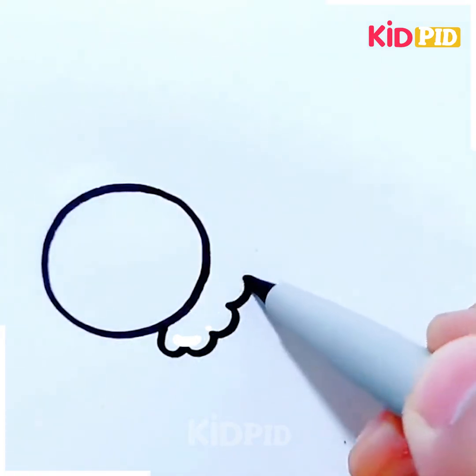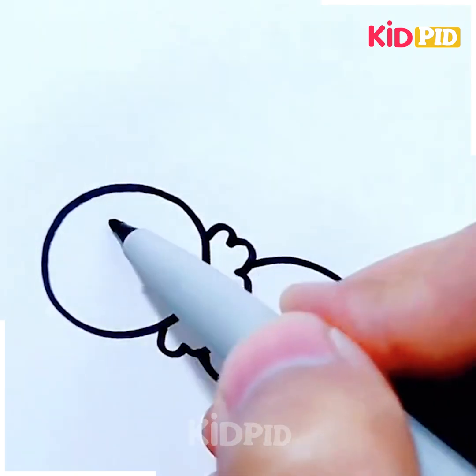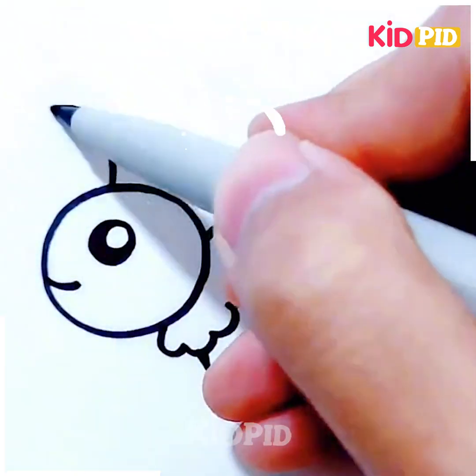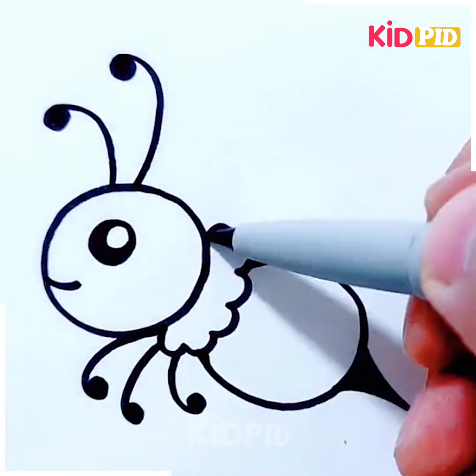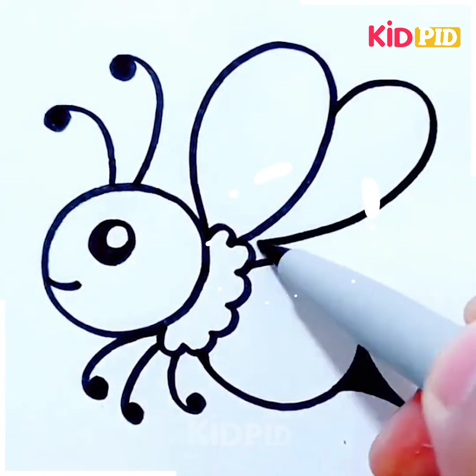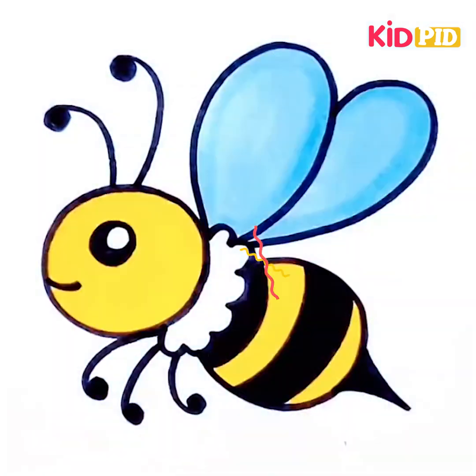First, you just have to make a round shape, below which you make some curvier things. Then you make the rest of the body, and the eyes are also added, and the antennae are also made. You just have to make some appendages from the lower end, and a thin tail is to be added. Last but not least, you just have to make some wings.